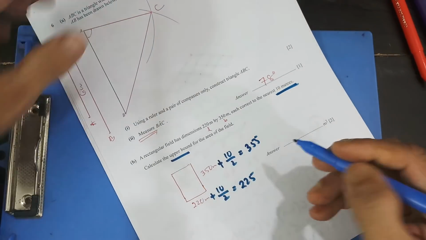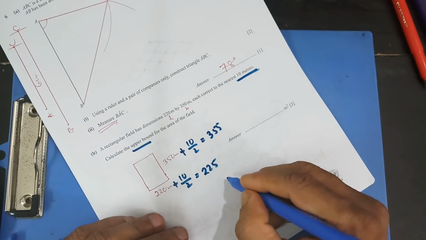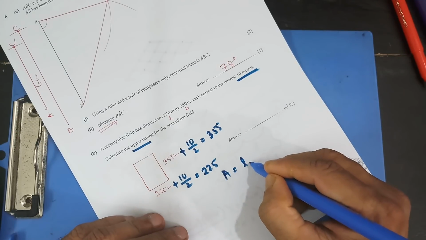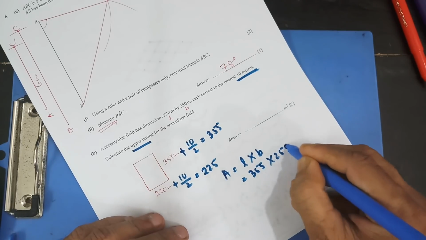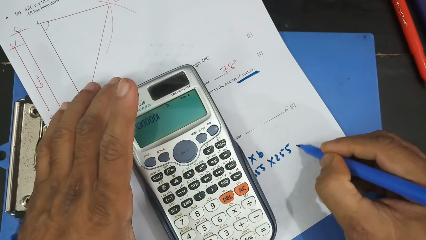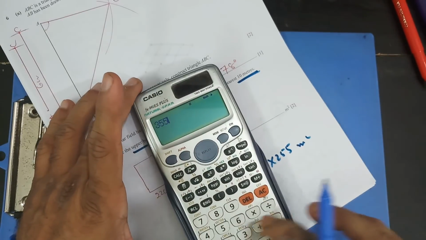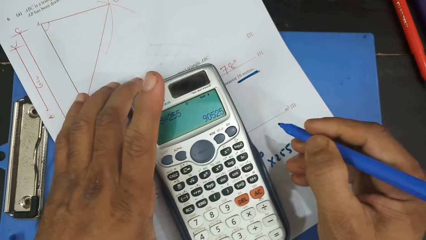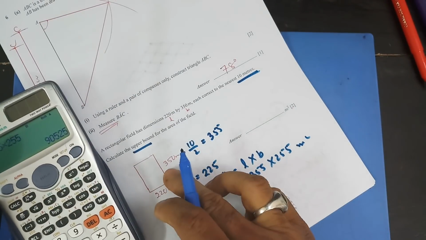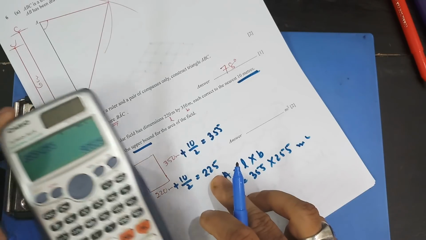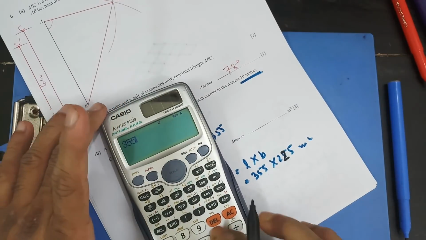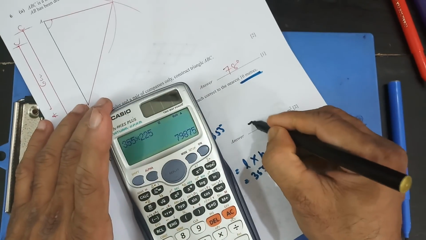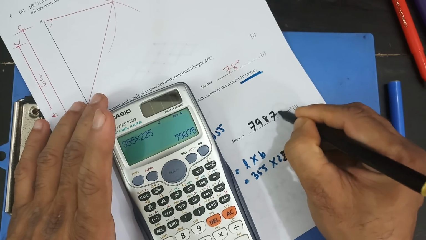Calculate the upper bound of the area of the field. Now what I'm gonna do, I'm gonna multiply this. Area is gonna be length upper bound times breadth upper bound, and that's gonna be 355 times 255 square meter. So 355 times 255, that's gonna give me 355 225. Oh sorry, 225. Why did I write down 255? 355 times 225, that should give me 79875 square meter. Okay, so this is done.